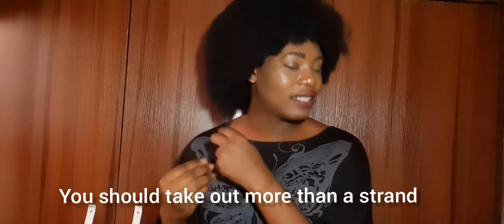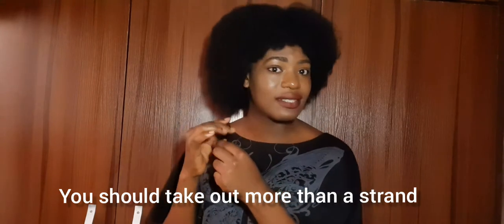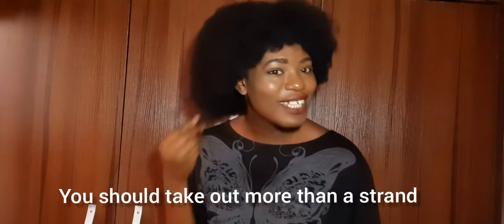You take out a strand of your hair. You don't need to cut it in this case. Feel your strands. If it is smooth, you have low porosity hair. If it feels sharp, like a blade, that is high porosity hair. And if it is just normal, not too sharp and not too smooth, then that is medium porosity hair.